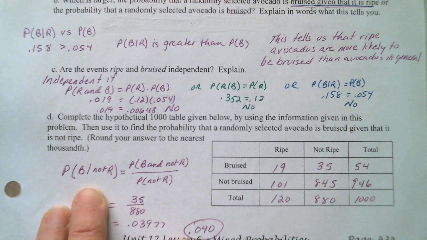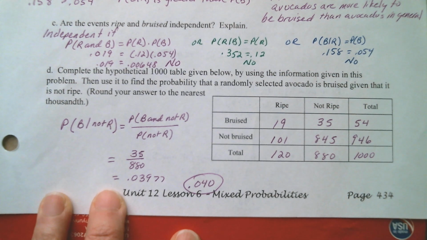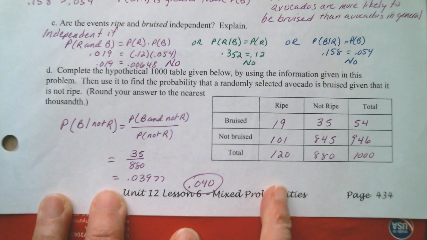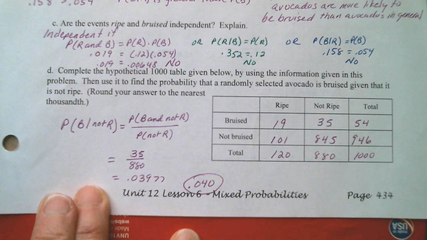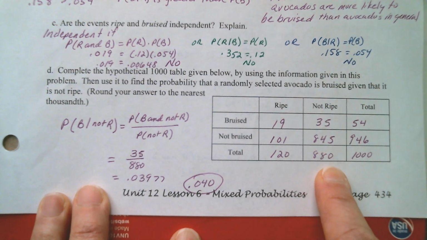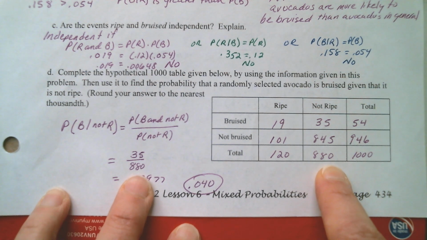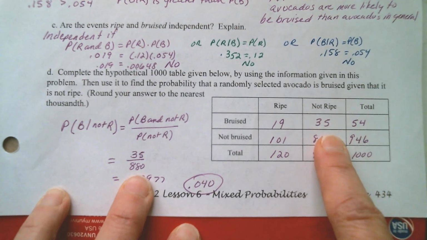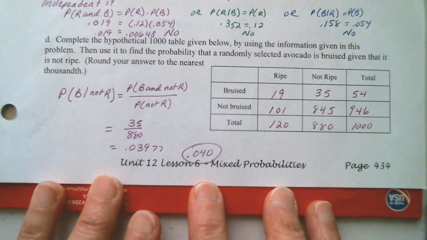So they're not independent. And D is using the hypothetical 1000 table. Probability of bruise given not ripe. Given not ripe is 880 is the denominator. And bruised 35 out of 880, which is approximately 0.04.